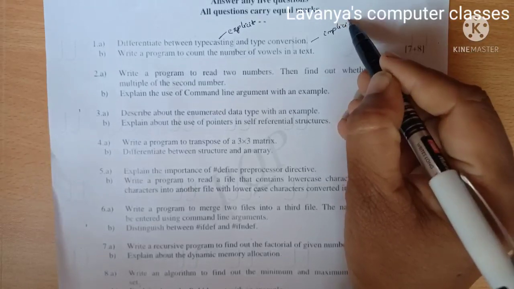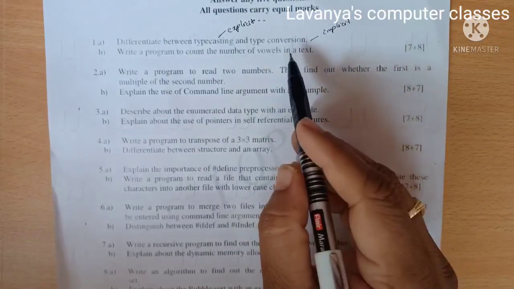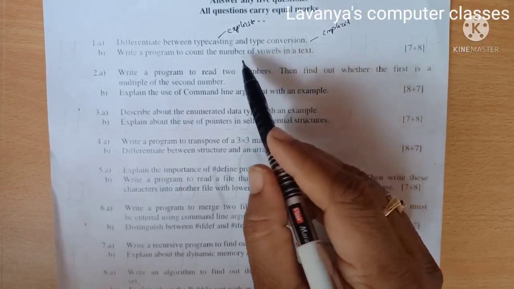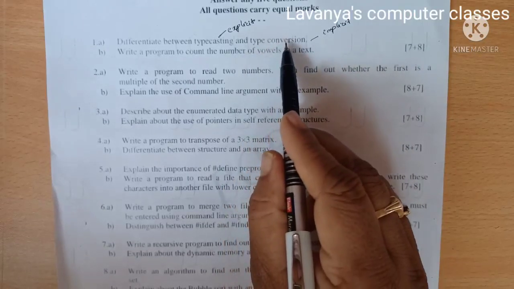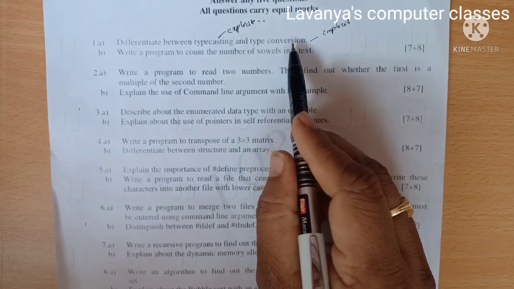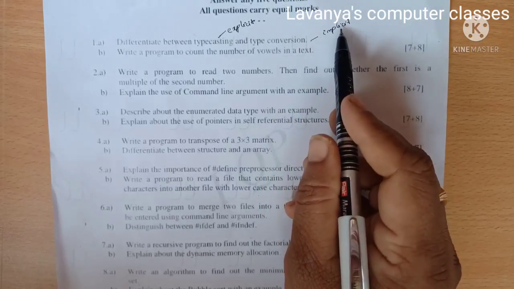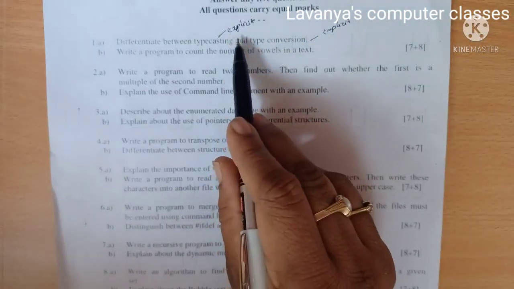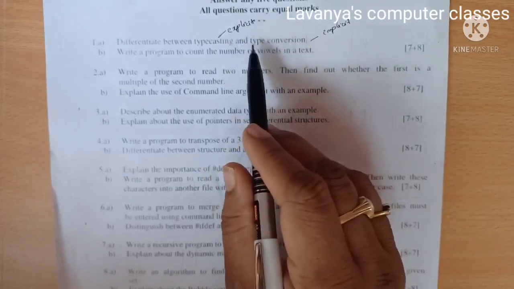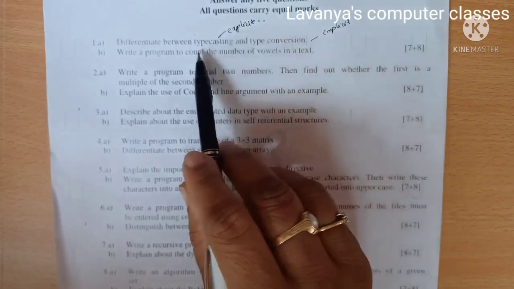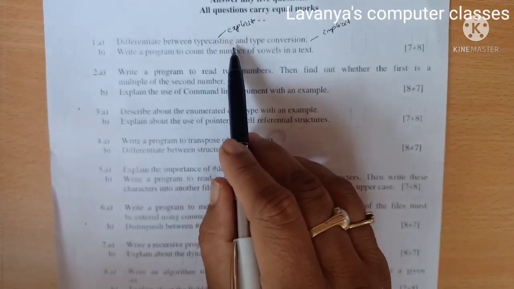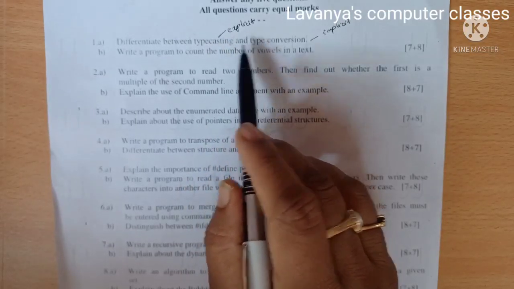So we have to explain, otherwise we already know what is type conversion or what is typecasting. In type conversion, the compiler automatically does the conversion implicitly. That is what is known as implicit. Explicit conversion is known as typecasting. So we write implicit conversion and explicit conversion. Automatically it comes under differentiate between typecasting and type conversion.